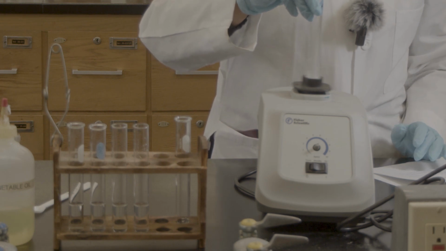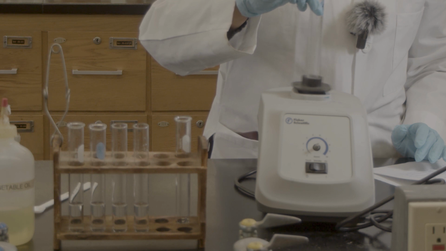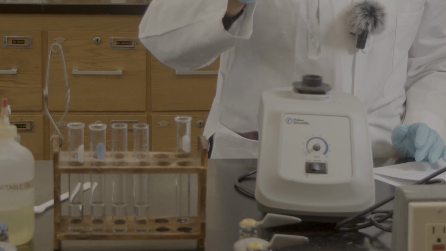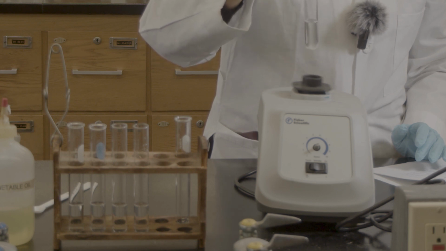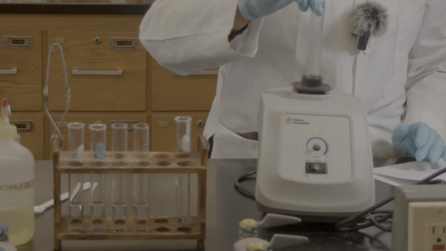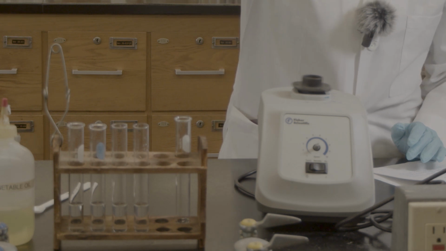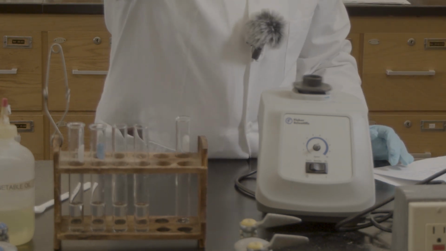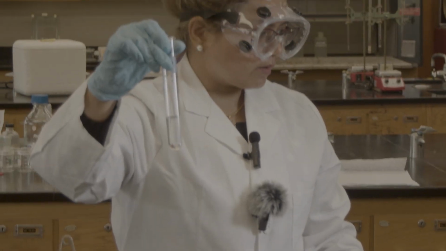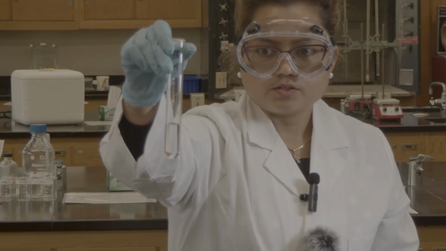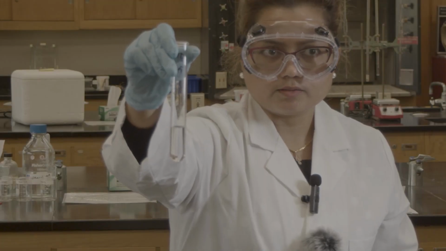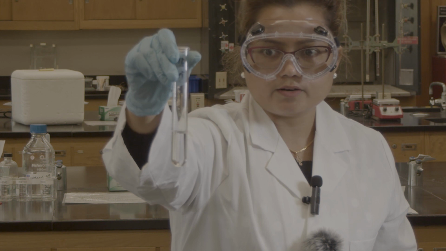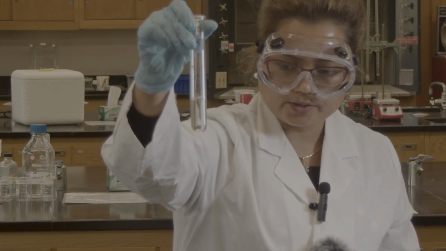So I'm mixing it up. You can see there is no layer. So you can see it's totally soluble. There is no layer, there is no precipitate.